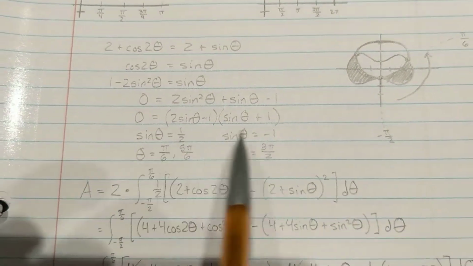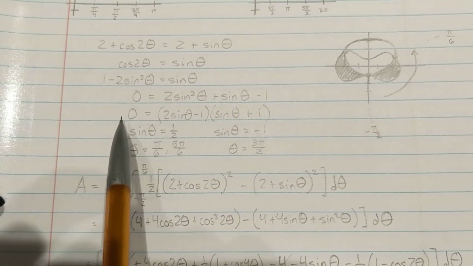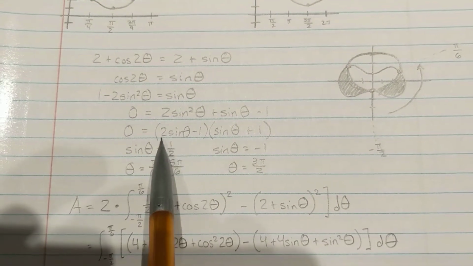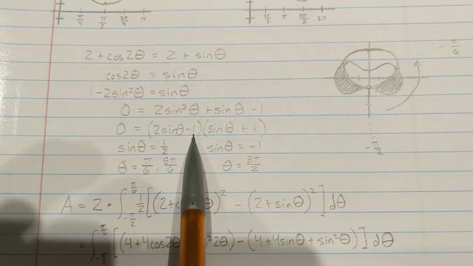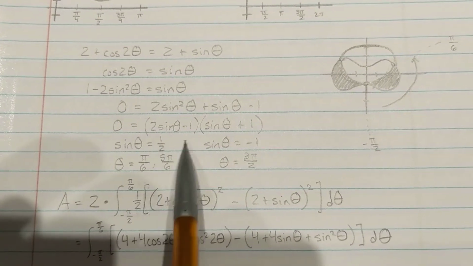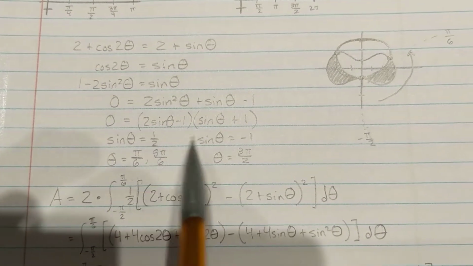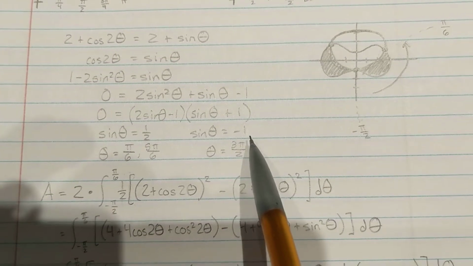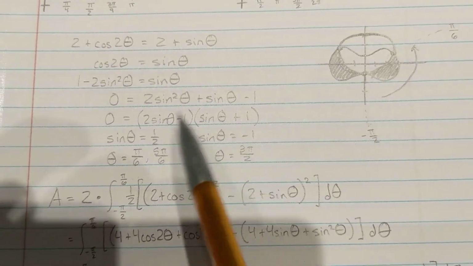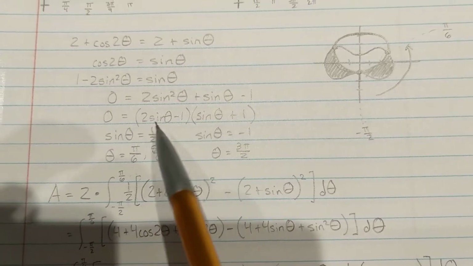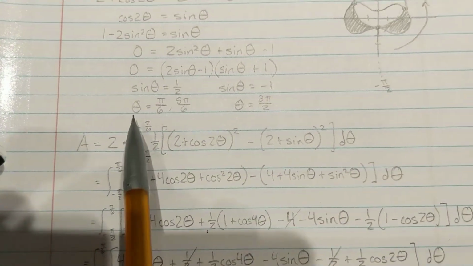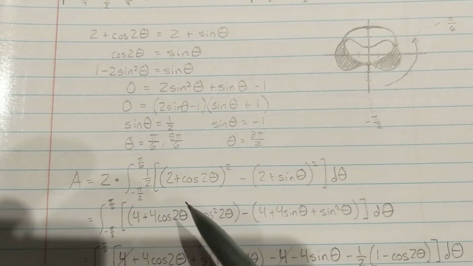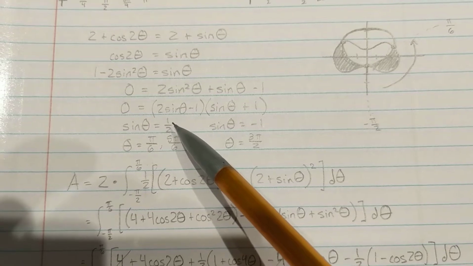And since it's a polynomial, both factors equal to 0, we can set each equal to 0, so we do 2 sine theta minus 1 set equal to 0, you move the 1 over, divide by 2, you get sine theta equals 1/2. For this one, we do sine theta plus 1, you just move the 1 over, so sine theta equals minus 1. And that finds where either one of these is equal to 0, which will then make the whole function equal to 0.